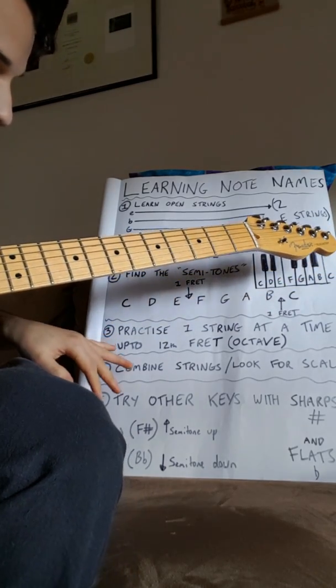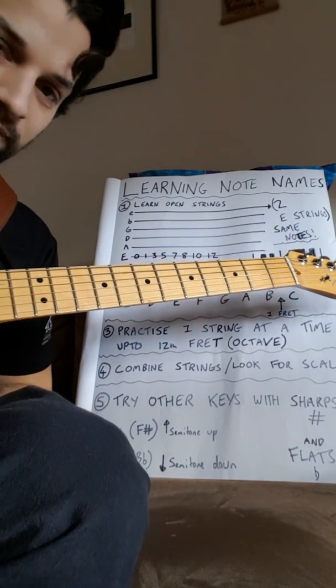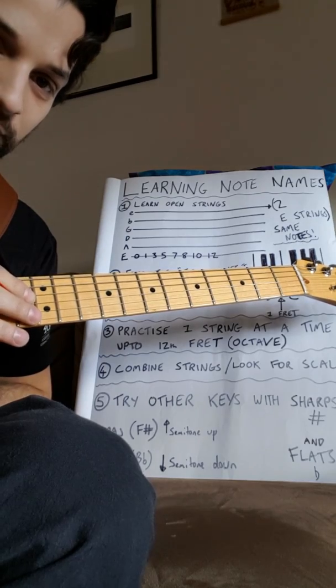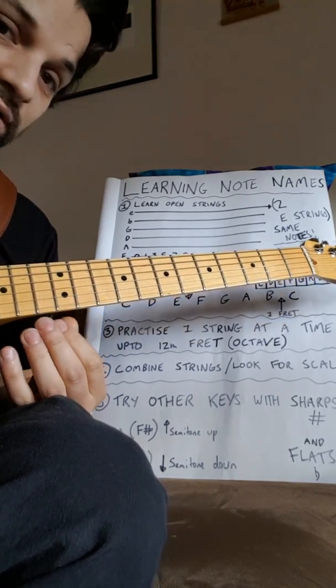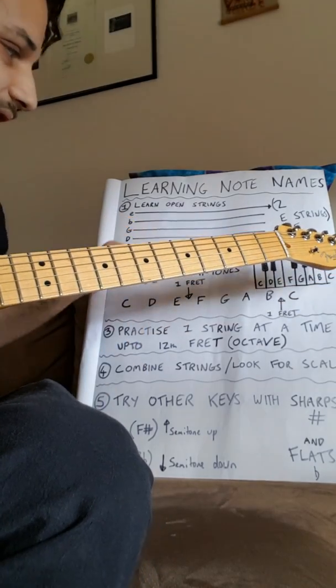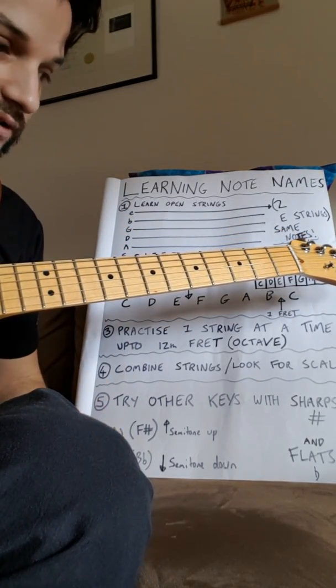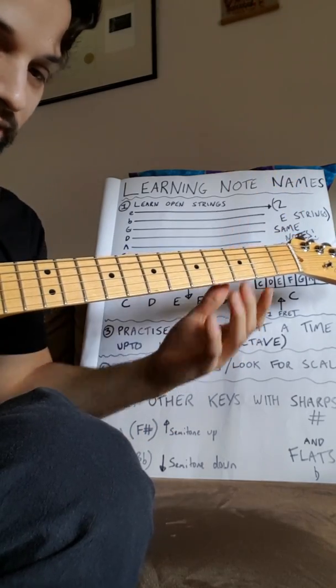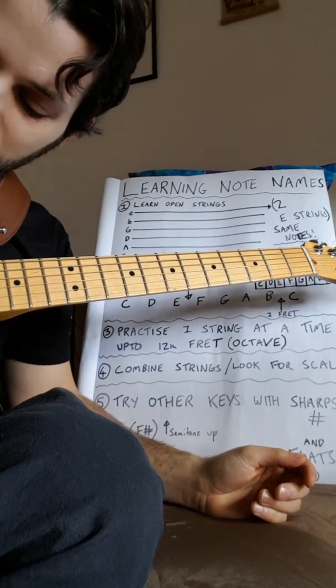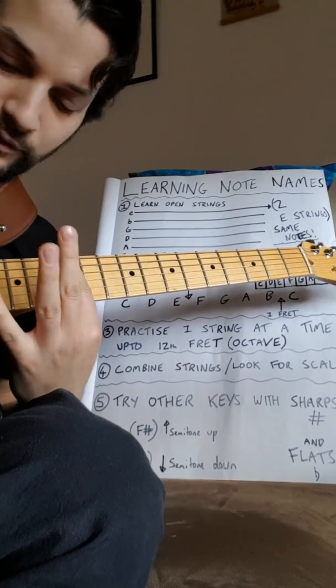Alright, which brings me to point number 3 about the 12th fret. Why have we got this 12th fret here with 2 dots and the rest of them are different? That's because the 12th fret is your starting point again, what we talked about here. The 12th fret is called the octave, which means that it's the same note as the open string. So if this is E, A, D, G, B, E, so is this.